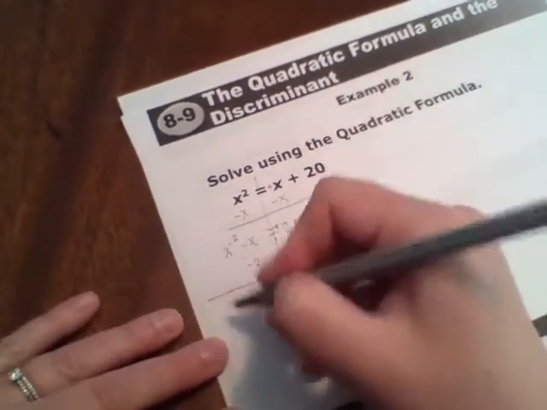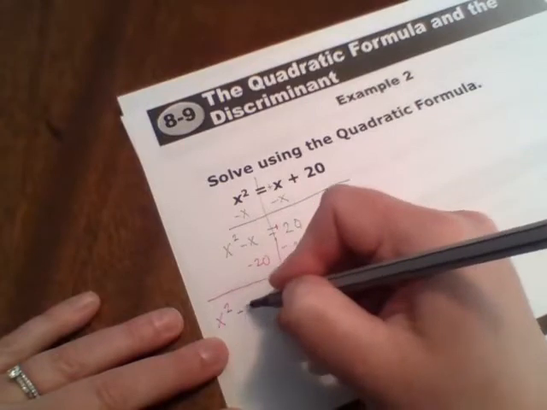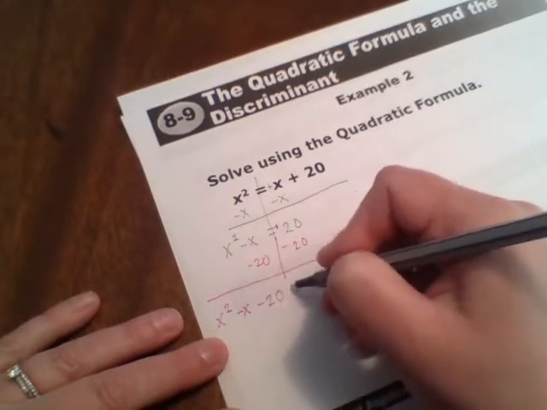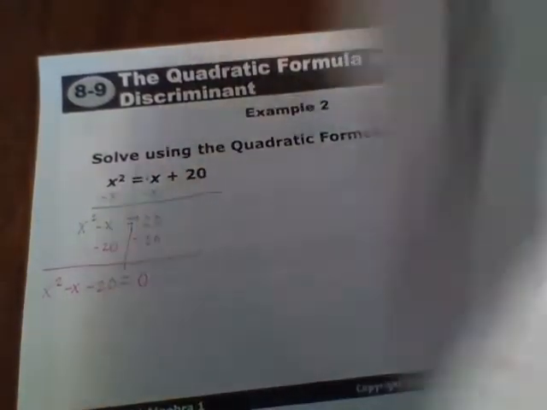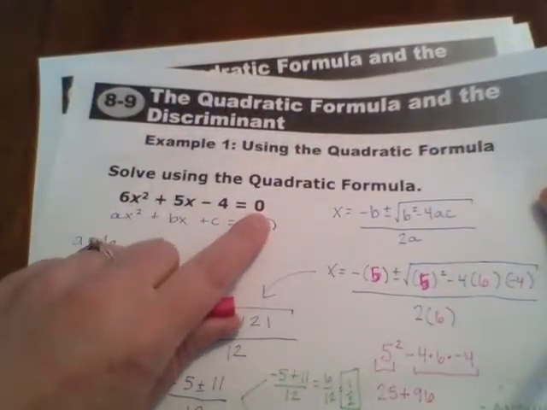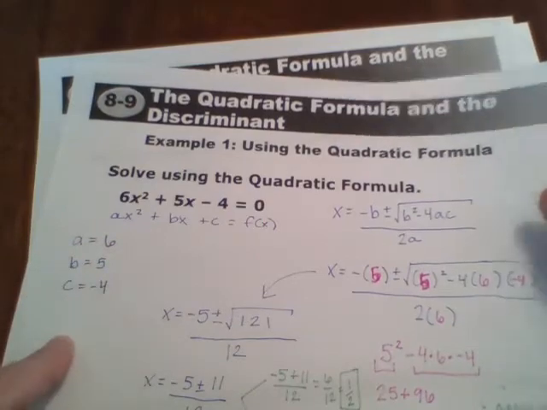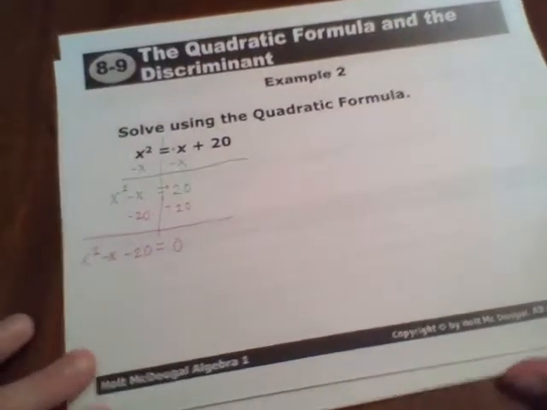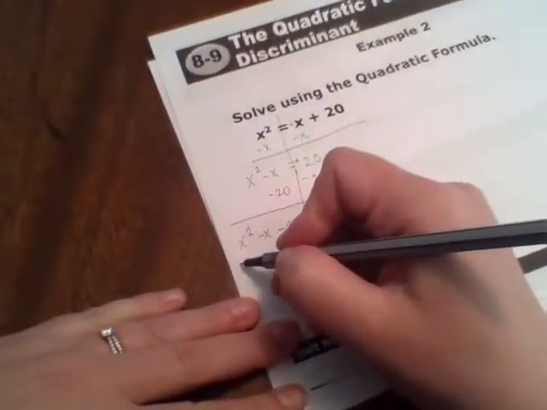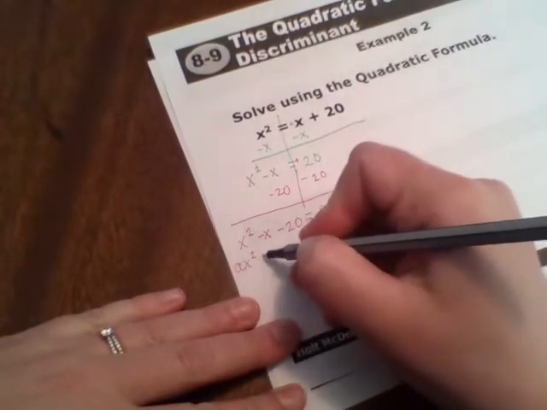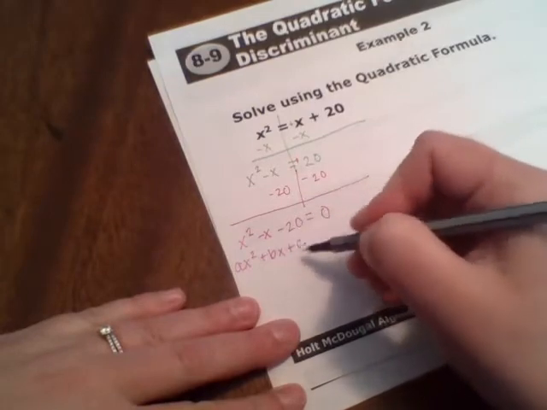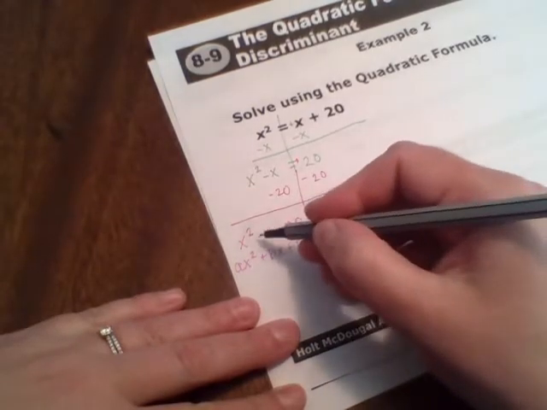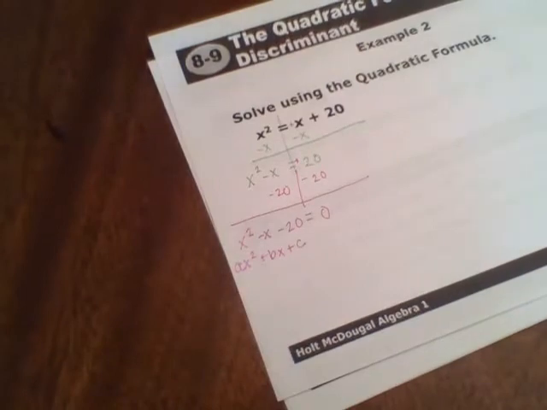And so our equation becomes x squared minus x minus 20, which will equal 0. And so again, looking at our last example, it was equal to 0 in order to find our a, b, and c. So now I'll take the time to find our a, b, and c. Remember that this comes from ax squared plus bx plus c. And so the c is right here with the -20. The b is this -1. And then the a is the 1 that is out front.